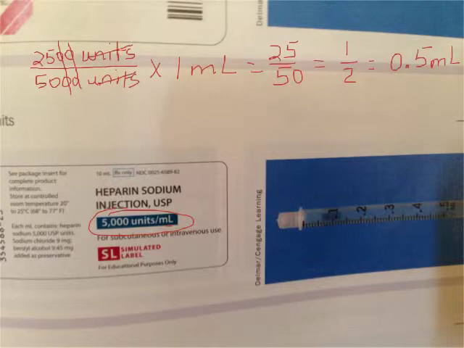So we know that we have, looks like a tuberculin syringe here, and so you can see right here the mLs. And here's your 0.5 right here. So we would draw up to there.